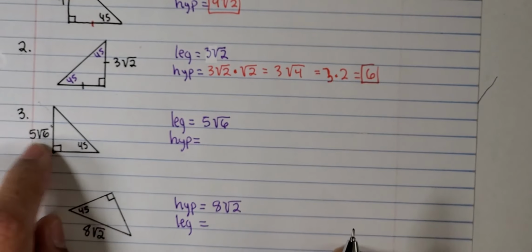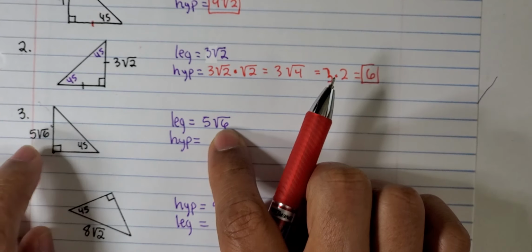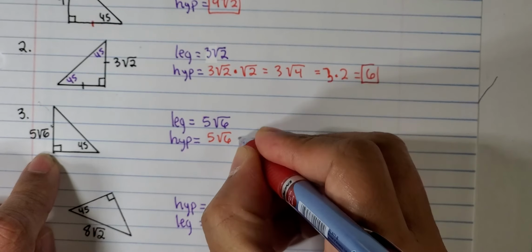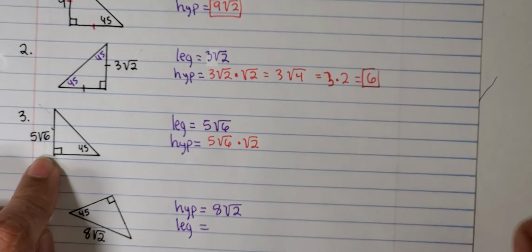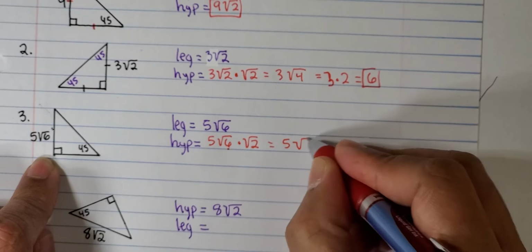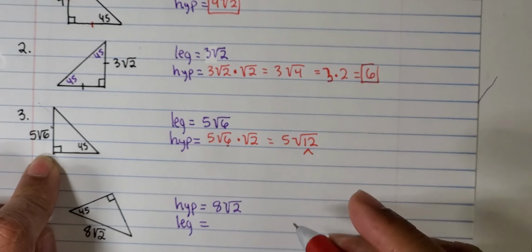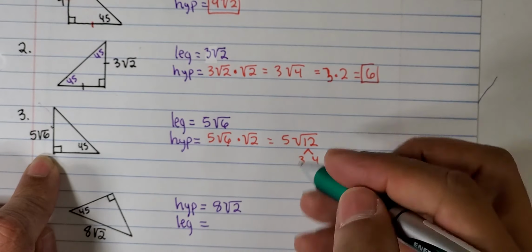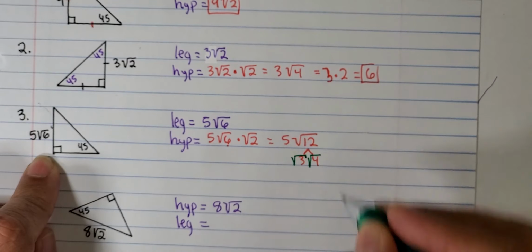So for this one again, we have the leg is equal to 5 times the square root of 6. So then the hypotenuse has to be equal to 5 times the square root of 6 times the square root of 2. So it's similar to the second example. Okay, so then again, this is 5, and then 6 times 2, that's equal to 12. But 12, from the previous lesson on Pythagorean theorem, we can break this into 3 and 4. And I hope you guys remember that the square root of 3, that's a prime number. The square root of 4, that's not a prime number.